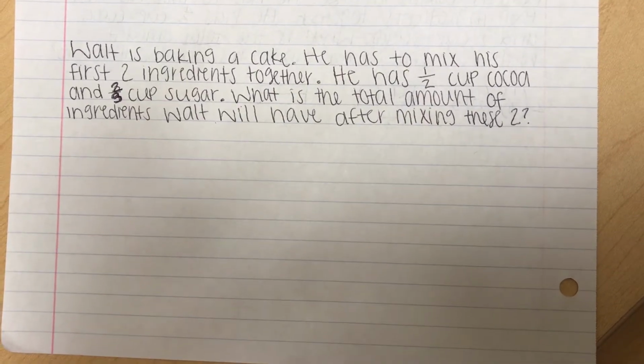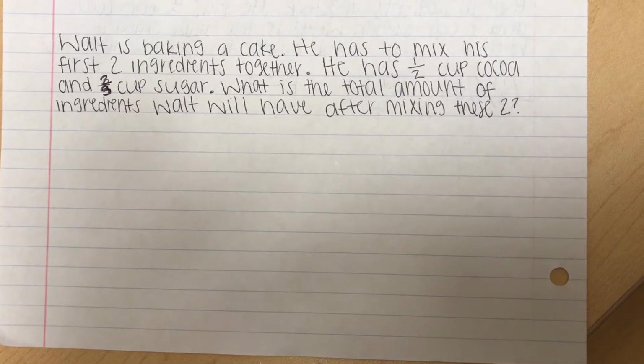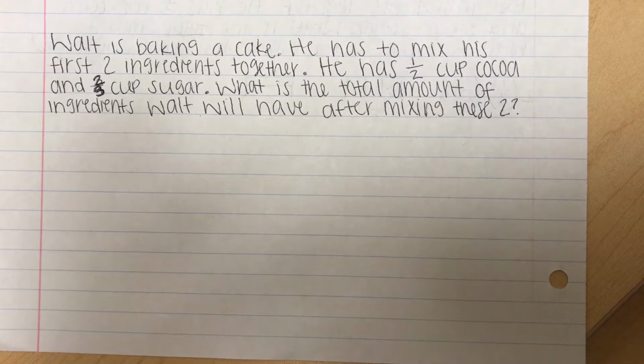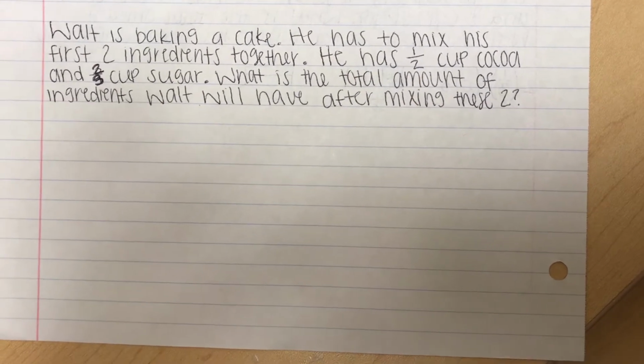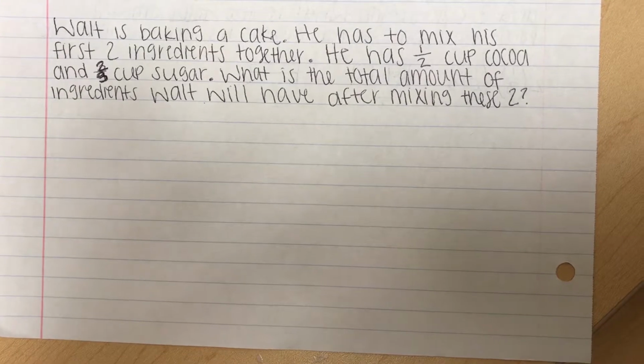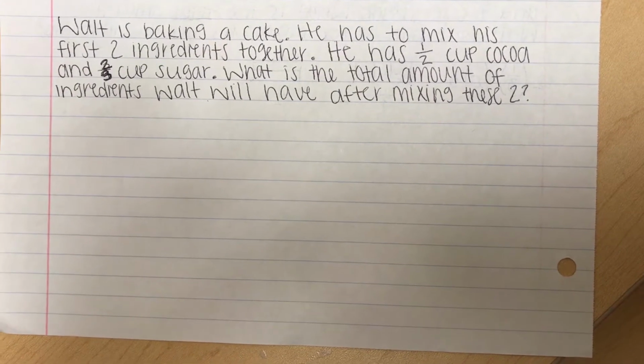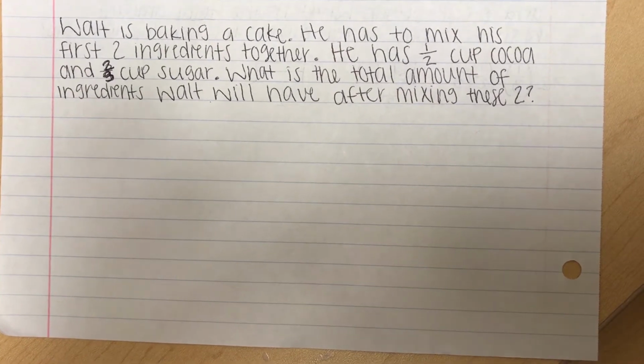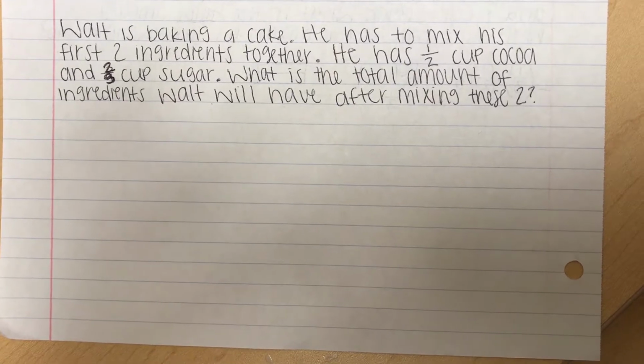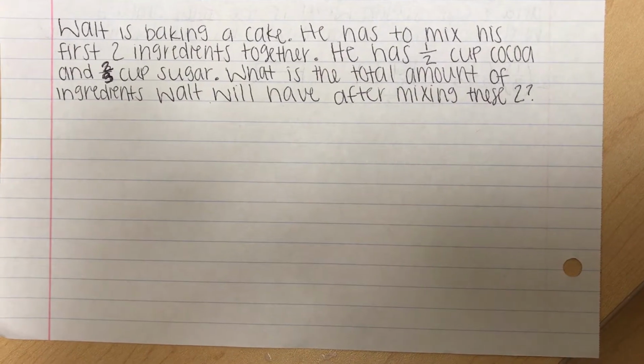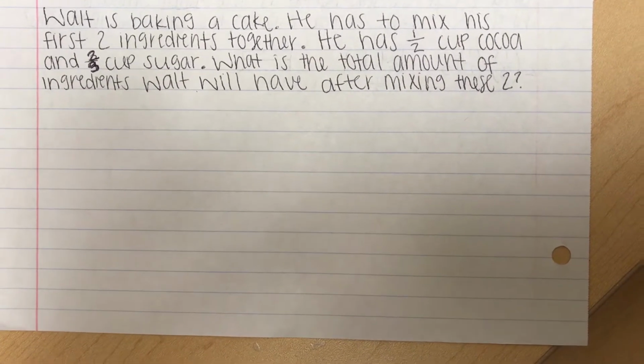Good afternoon, class. We're going to be working with fractions today. And the first problem we have is this one. It reads, Walt is baking a cake. He has to mix his first two ingredients together. He has one half cup cocoa and 2/3 cup sugar. What is the total amount of ingredients Walt will have after mixing these two?